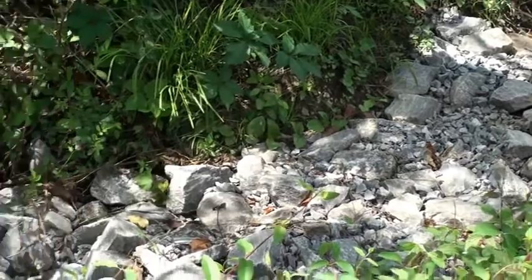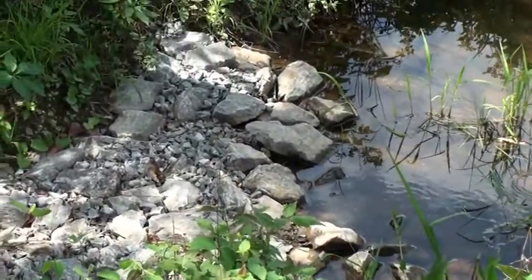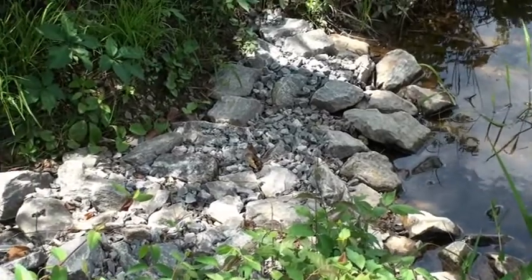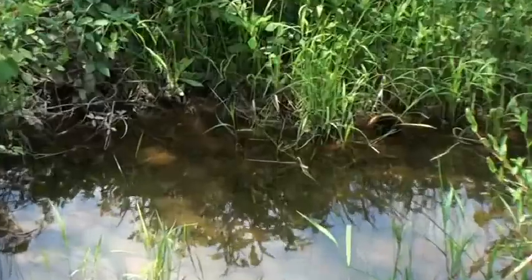So this whole thing washed out. The builder put in a pretty crappy lightweight dam, so I brought in a bunch of big rock, small rock, medium-sized rock and everything.